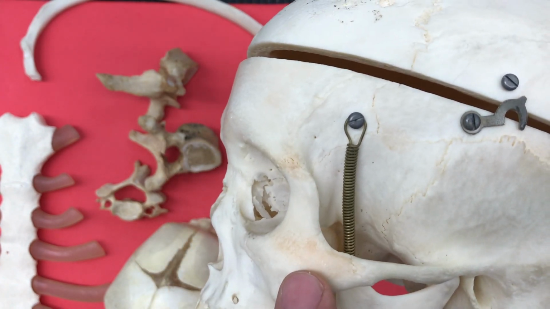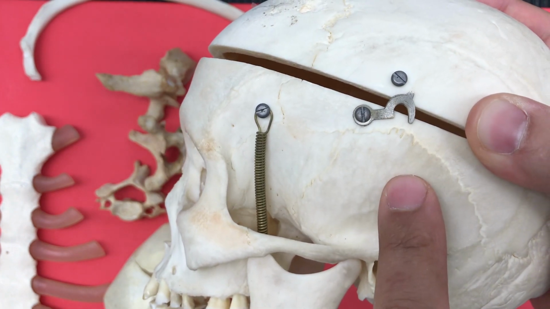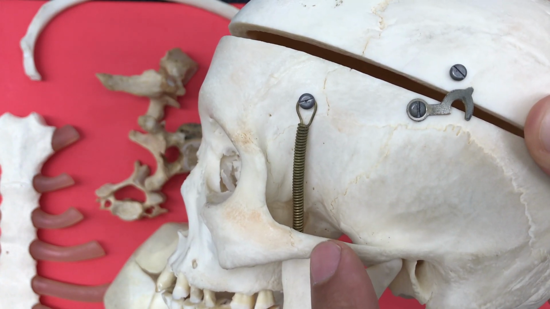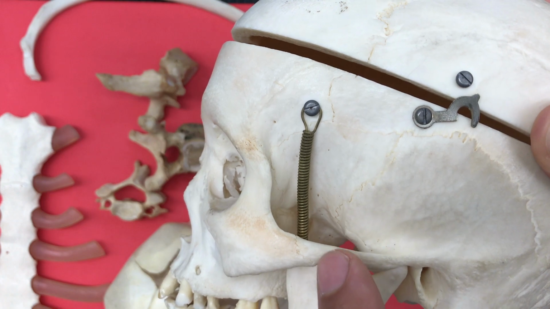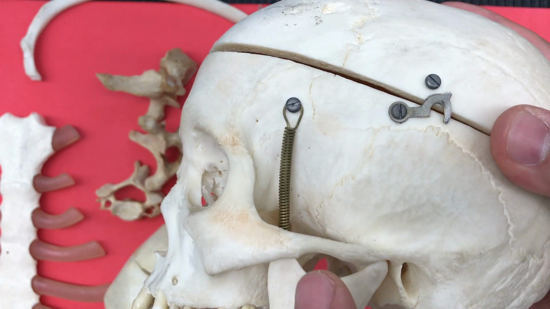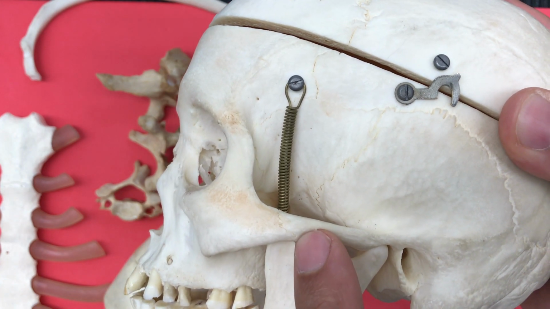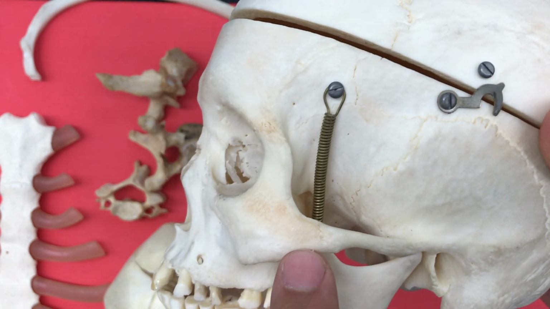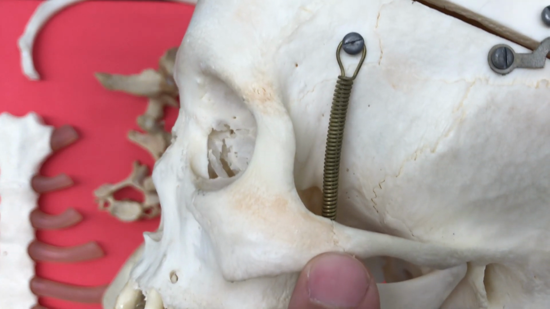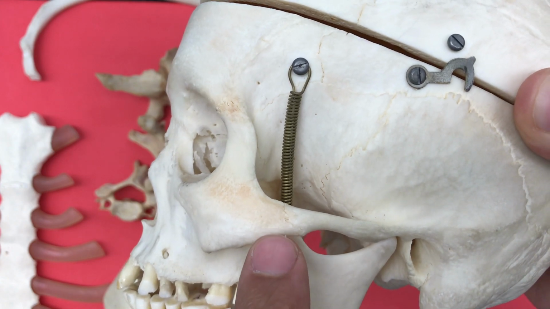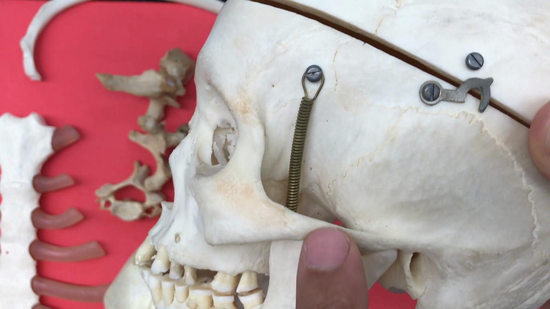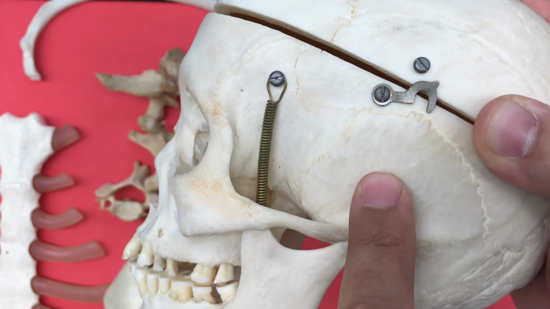Because this is the zygomatic bone, and this is the temporal bone, this end touching the zygomatic bone is called the zygomatic process. So the whole feature would be called the zygomatic process of the temporal bone. Just like over here, this is the zygomatic bone. Just this end that you see here would be called the temporal process of the zygomatic bone. And over here, just this spot is the zygomatic process of the temporal bone.